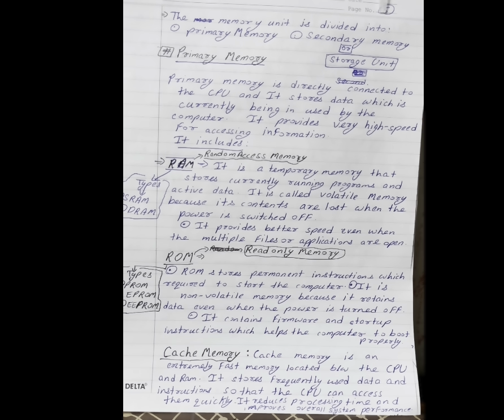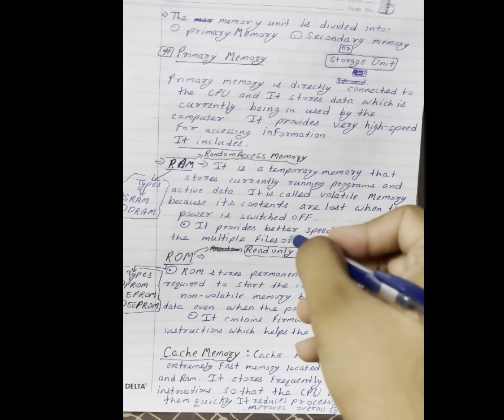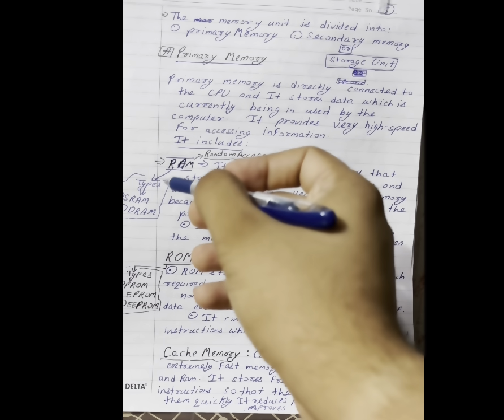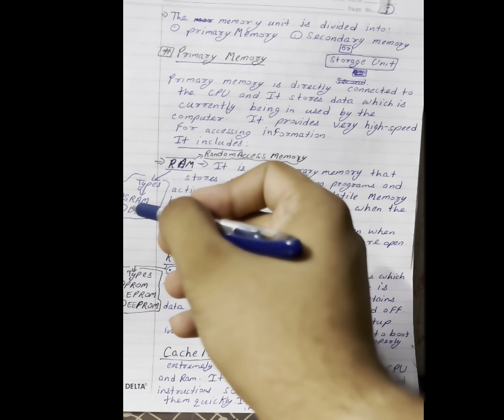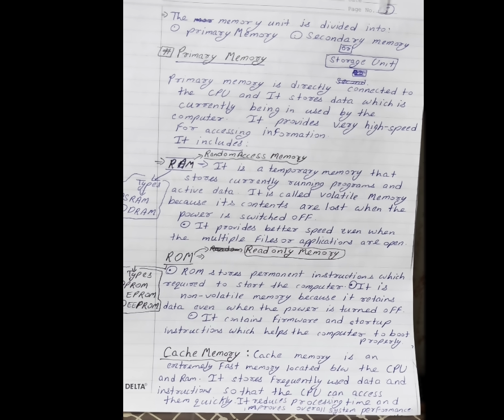We can say that it can be a disadvantage, but it is its own necessary function to remain in better condition. Apart from that, it provides better speed even when multiple files or applications are open. And there are different types of RAM such as SRAM and DRAM.